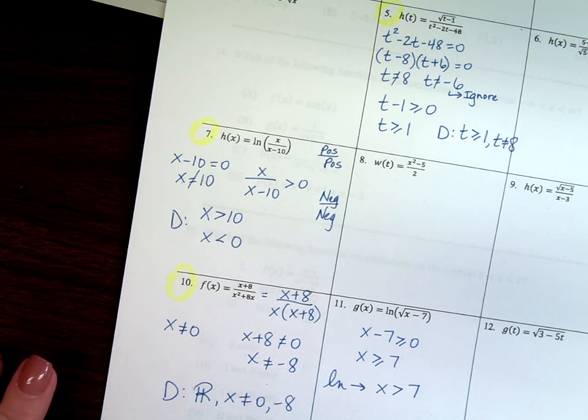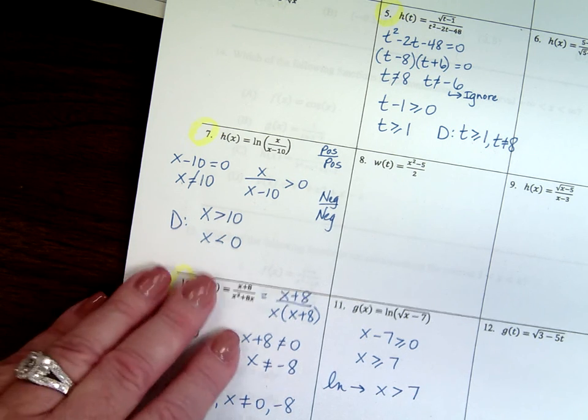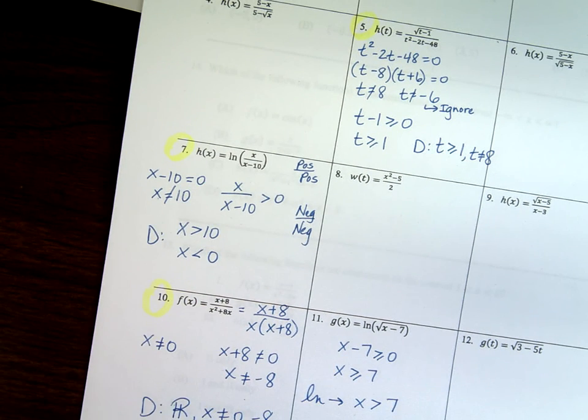Any others that you look at that scare you? Okay, cool. That's the end of 112. Let's talk 113.